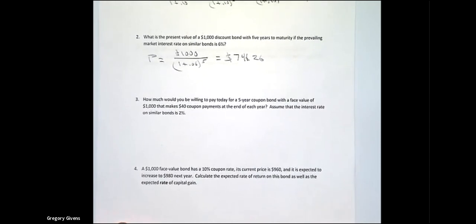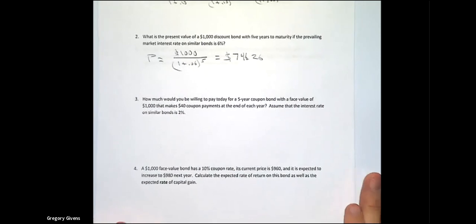How much would you be willing to pay for a 5-year coupon bond with a face value of $1,000 that makes a $40 coupon payment at the end of each year? Assume that the interest rate on similar coupon bonds is 2%.